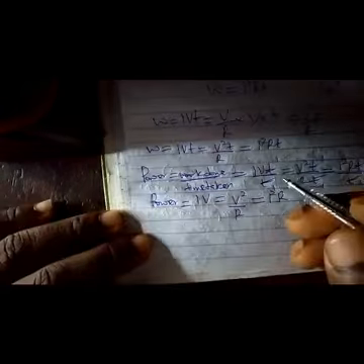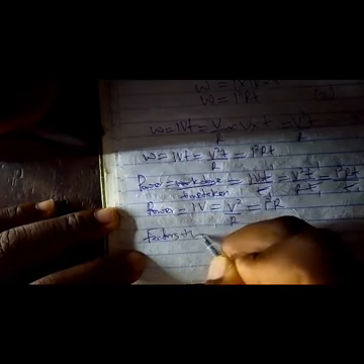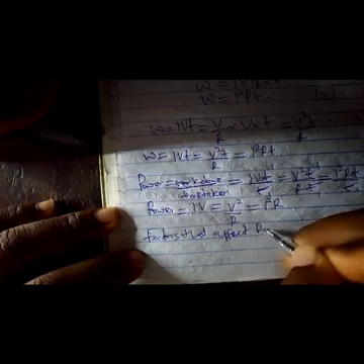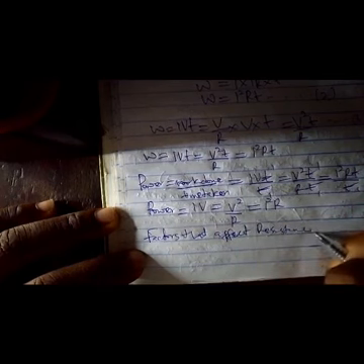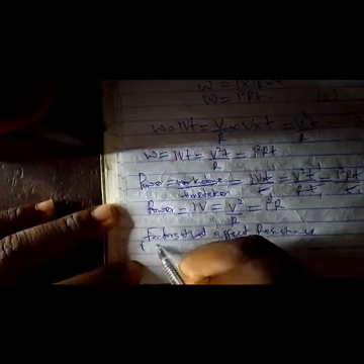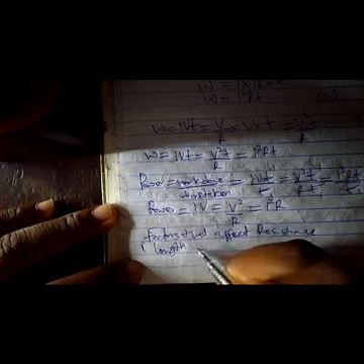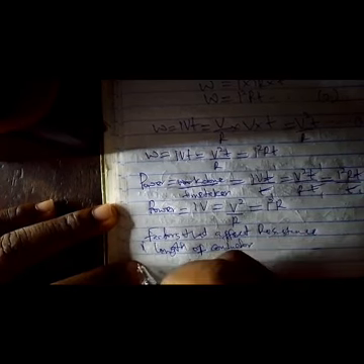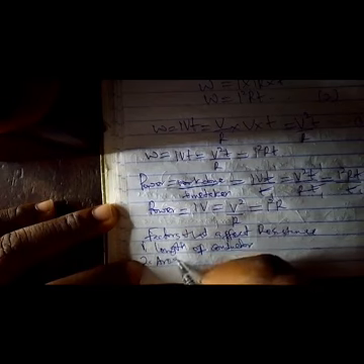Now, how many factors affect electrical resistance? The factors that affect resistance include the following. 1, the length of conductor. The second one is the area of conductor.